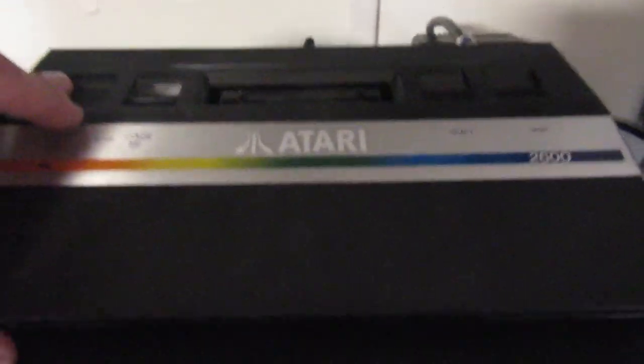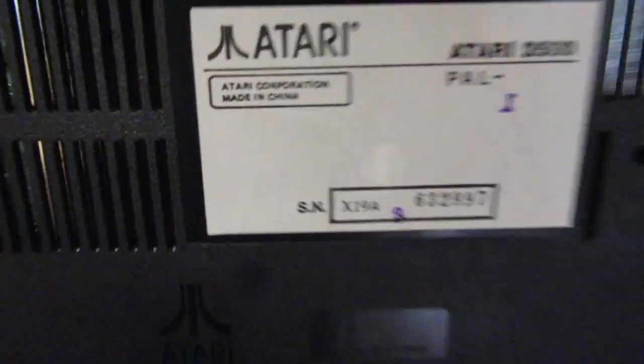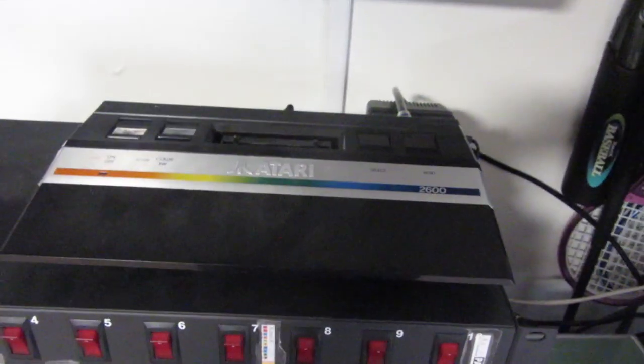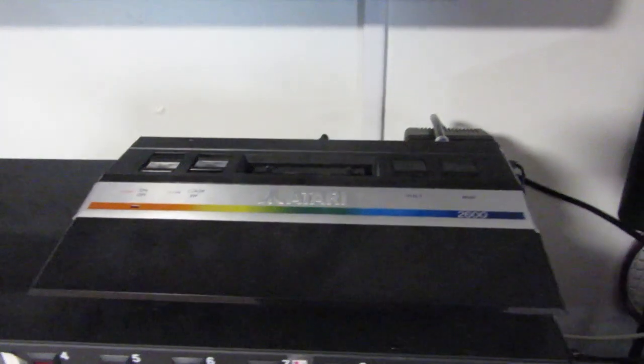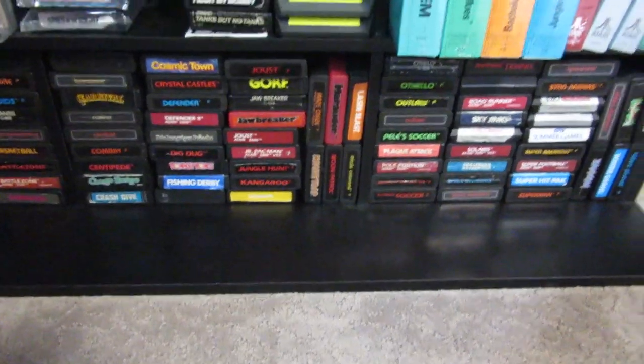So this is PAL. I actually do have a PAL system. If you flip it over, it says it right there, PAL. And this is my converter for European to PAL. That's why this guy's up here, just because that fat converter brick takes up a lot of space. But that's what PAL is.